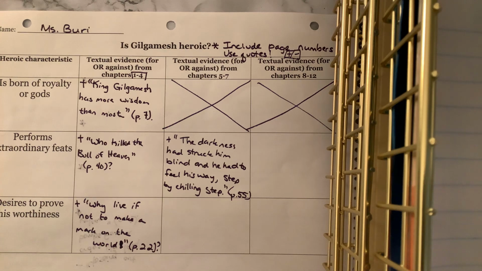So, desires to prove worthiness. I find the chapter, oh, this is too far. I'm looking too far, fifth graders. I almost started talking about chapter 8, but we're not there yet. So, desiring to prove his worthiness, I think Gilgamesh is desiring to prove that he is worthy of something. What is Gilgamesh trying to prove that he is worthy of?